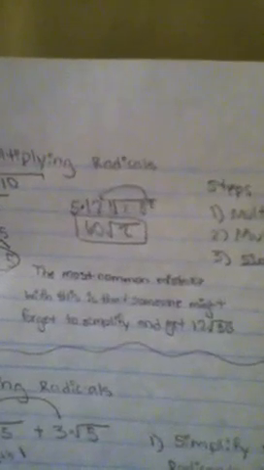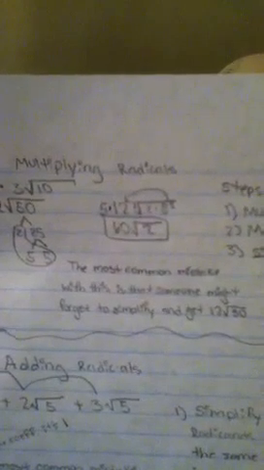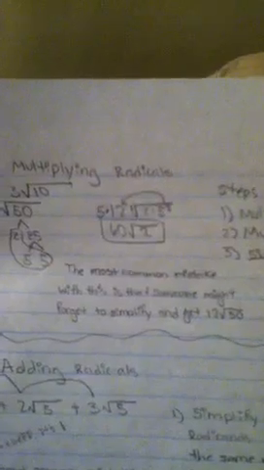And 5 times 12 equals 60. And then we drop everything else that's in the square root. So the most common mistake with this is that someone forgets to simplify and gets 12 square root of 50.